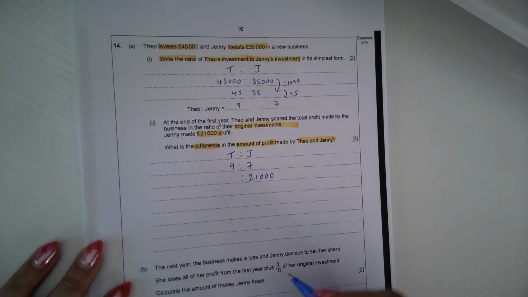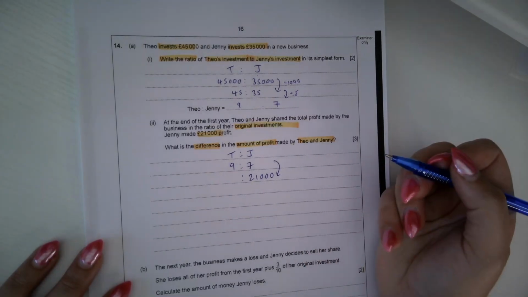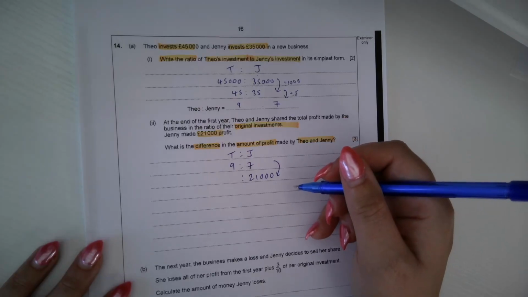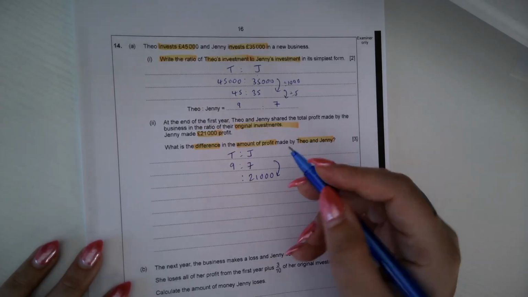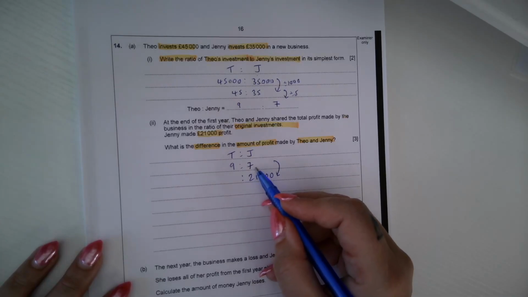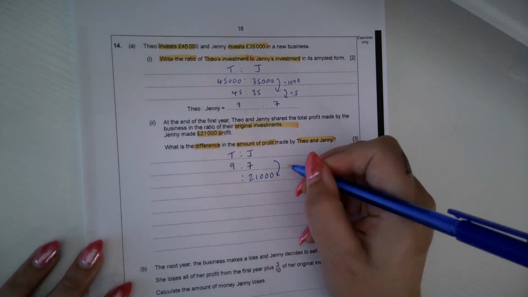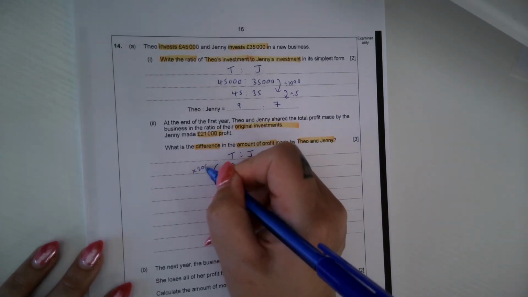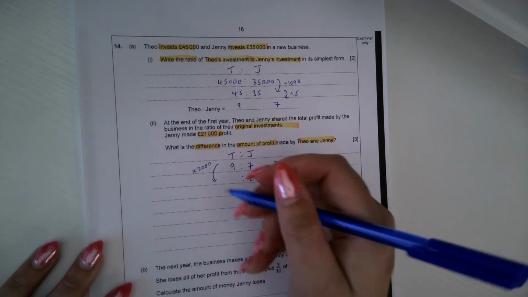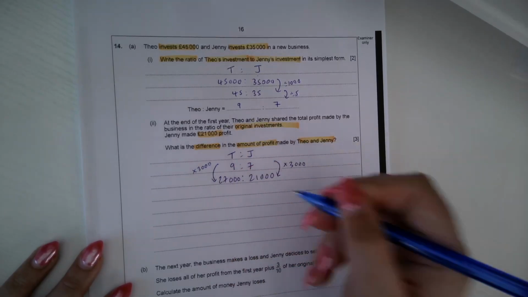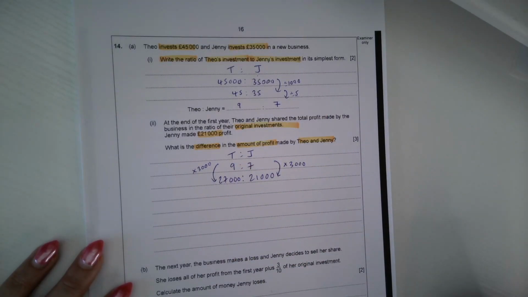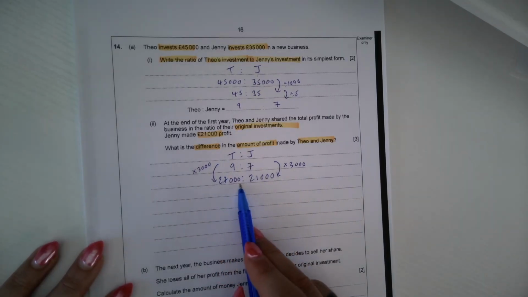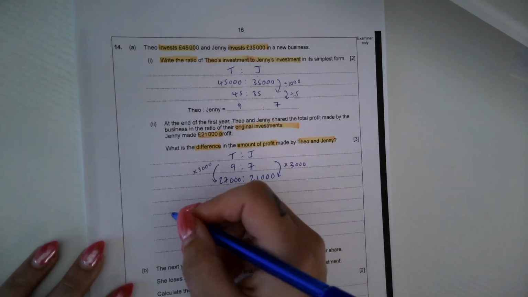We need to figure out how much Theo earned here in profit, and then we can see the difference between the two. So let's see how we scaled up this ratio for Jenny. We went from 7 to 21,000. So we need to figure out what we multiply 7 by. Well, 21 divided by 7 is 3. So that would be 3,000. So we've multiplied by 3,000. So let's do the same on the other side. So 3 times 9 is 27. But then we've also got that multiplied by 1,000. So Theo gets £27,000. Jenny gets £21,000.